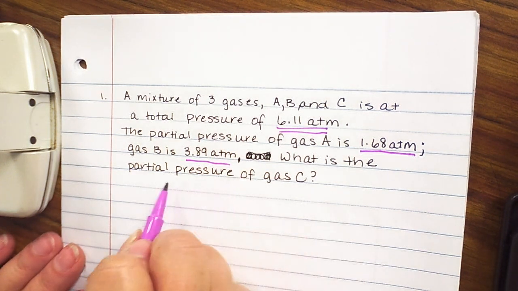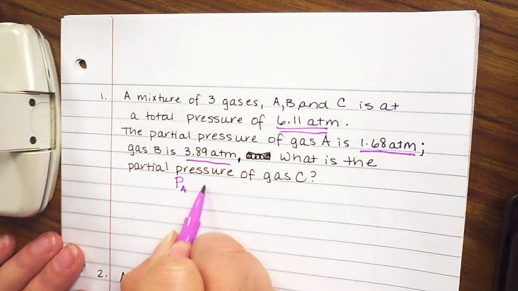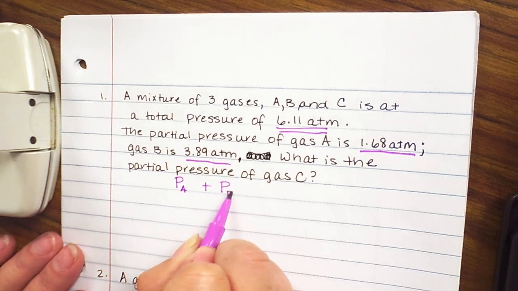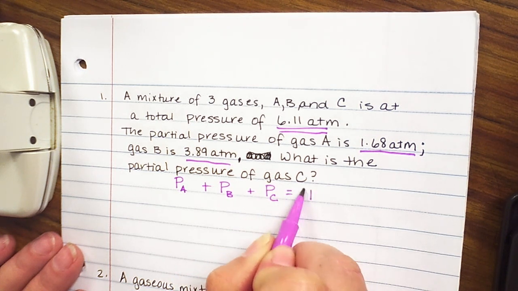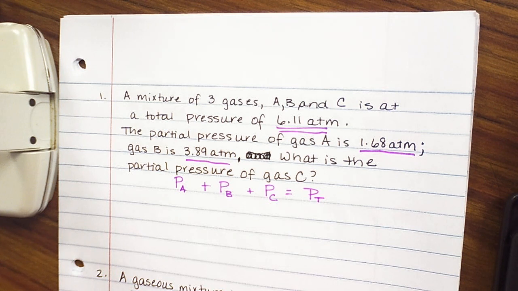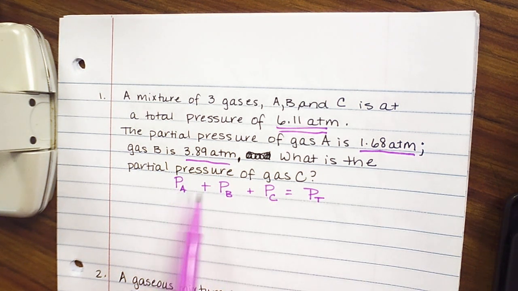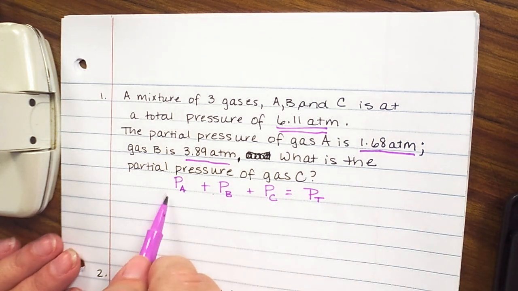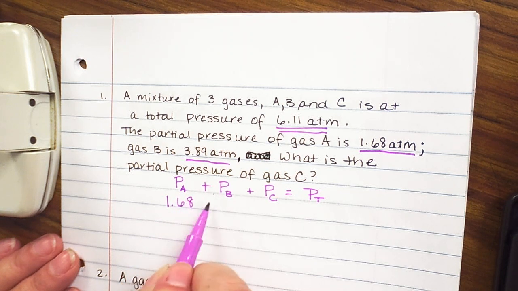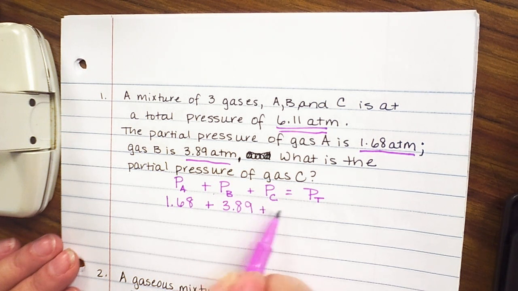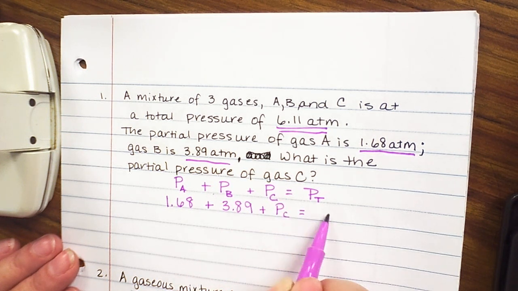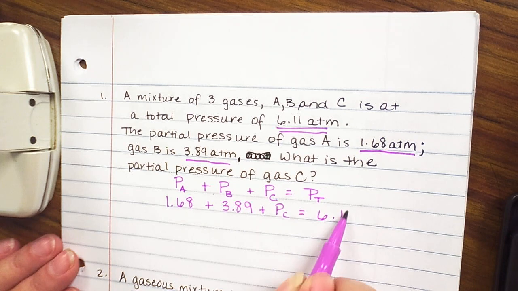So we basically have partial pressure of gas A plus partial pressure of gas B plus partial pressure of gas C equals the total. All we have to do is plug in, because Dalton's law says that the three partial pressures add up to the total. So I have A is 1.68 plus B is 3.89 plus the partial pressure of gas C equals the total, which is 6.11.